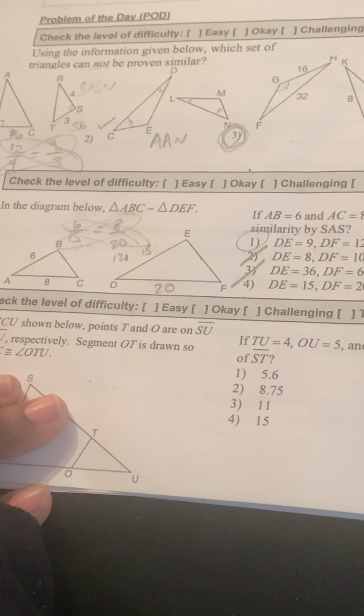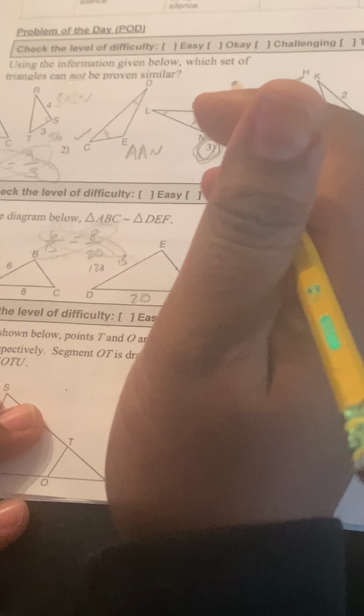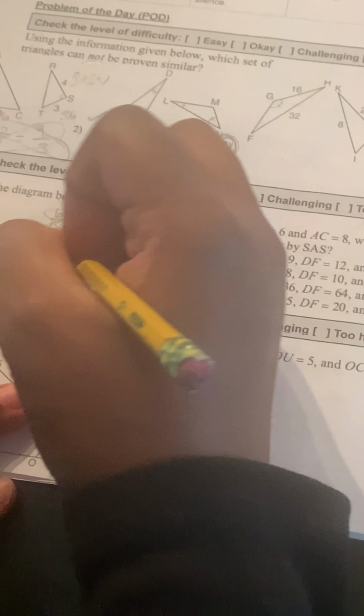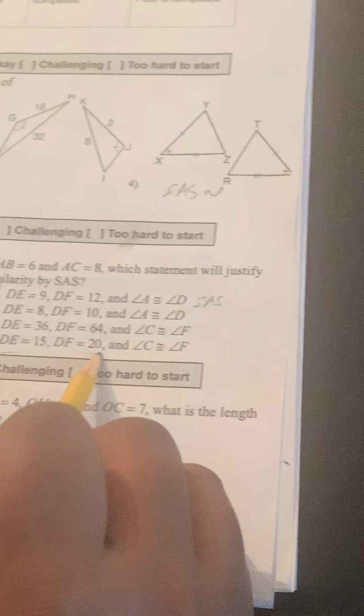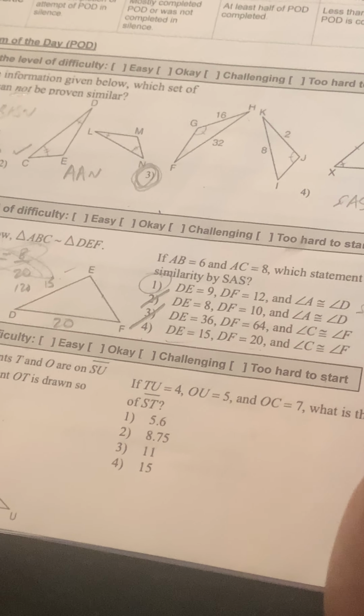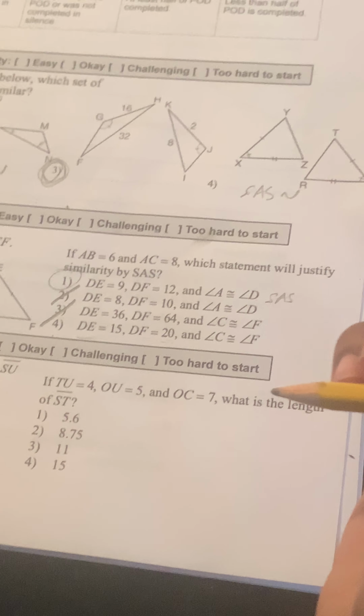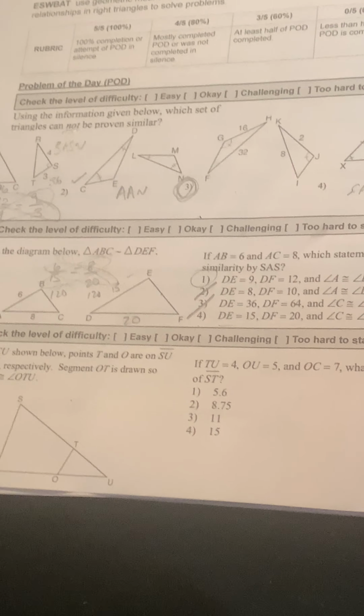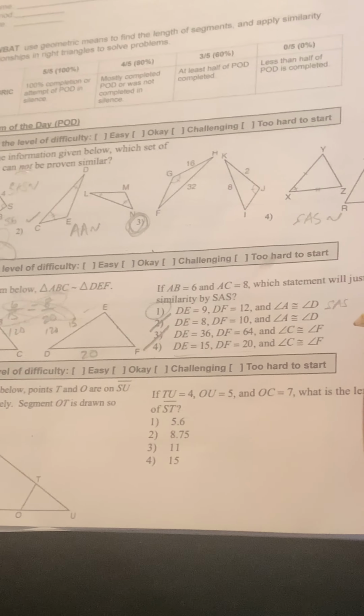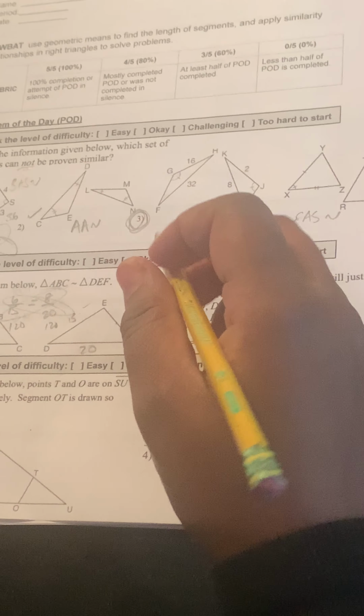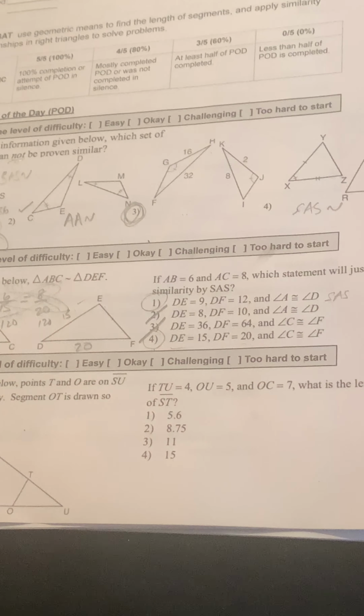And 8 times 15, it also gives us 120, right? So far the sides are proportional here. Let's look at the angles. Angle C and angle F seems to be corresponding, right? So this also looks like this could potentially be the answer.